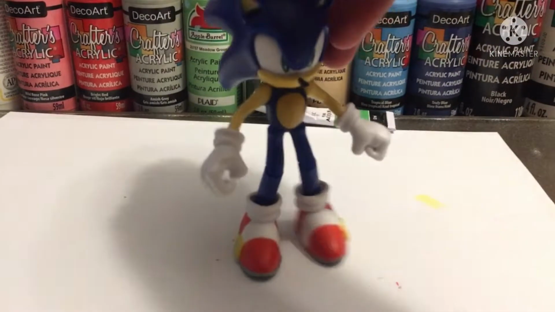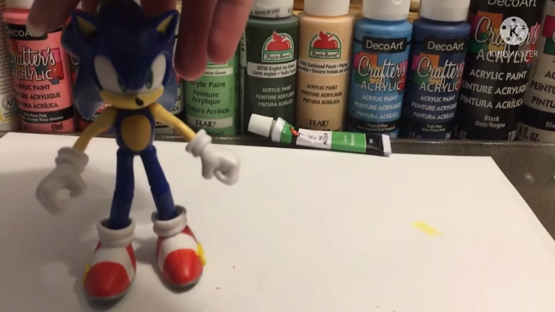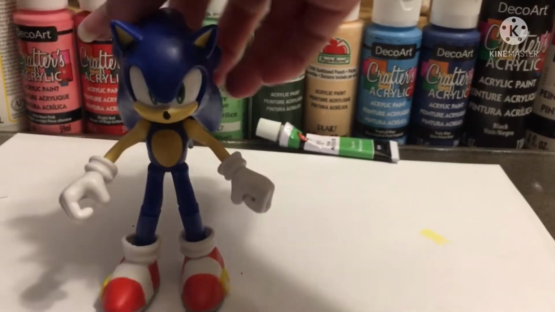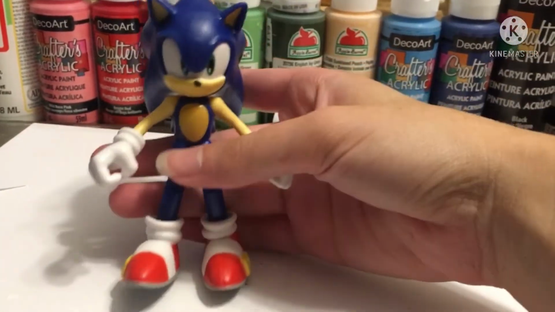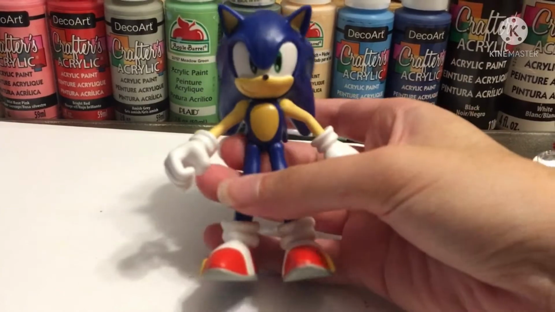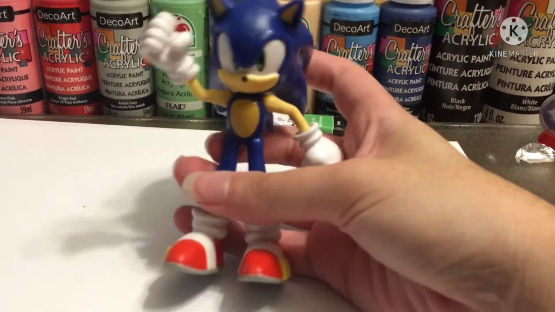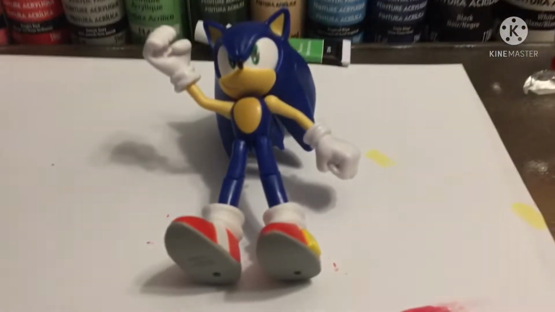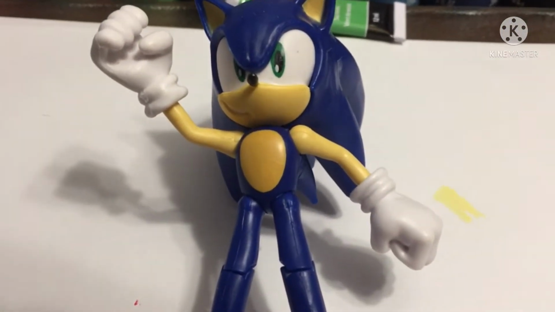But this one is going to be an original design for Sonic, as I'm going to base him on the design of Feralian Sonic. So this is my own concept design for Sonic. I'm going to turn Sonic into a feral boy. So let's get this started.